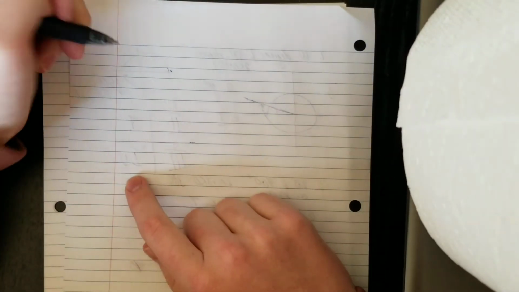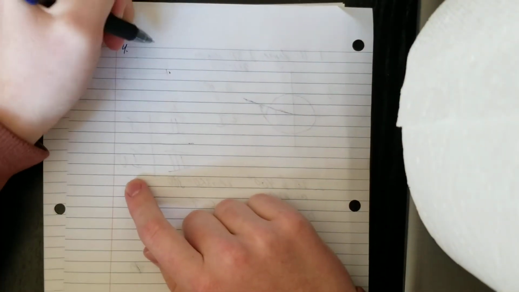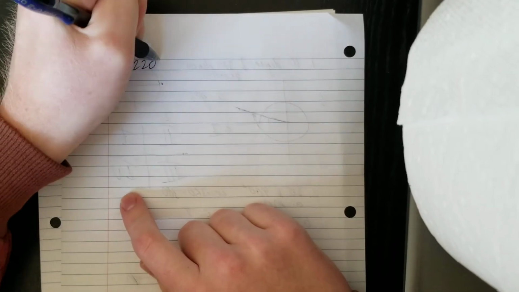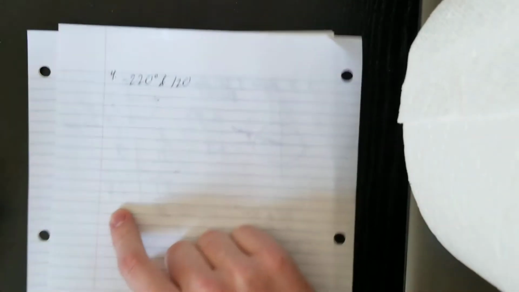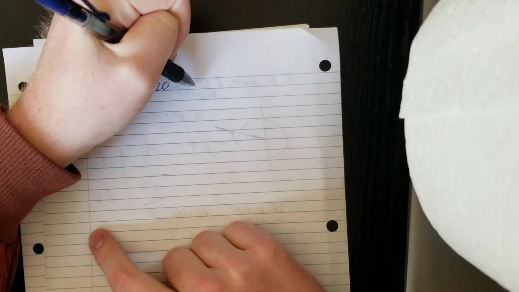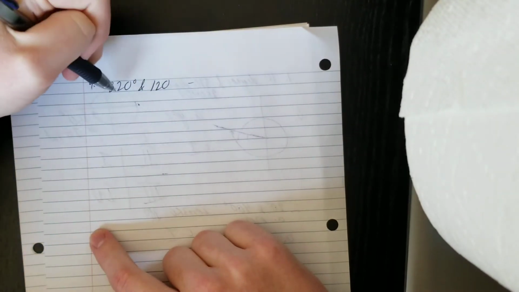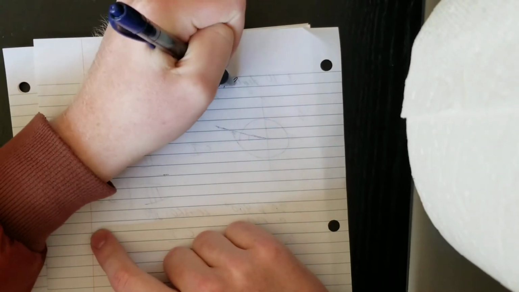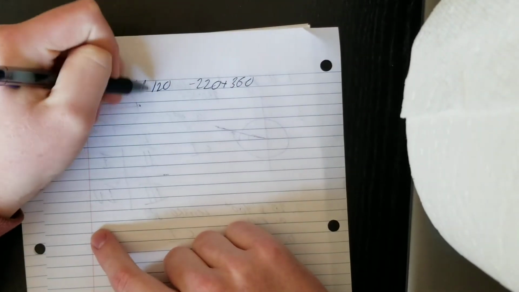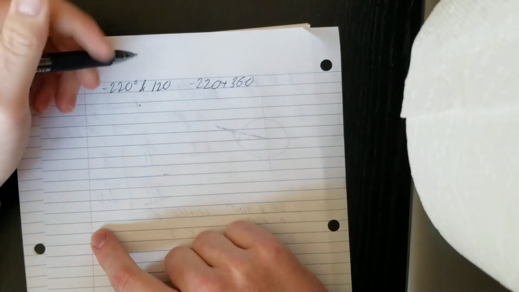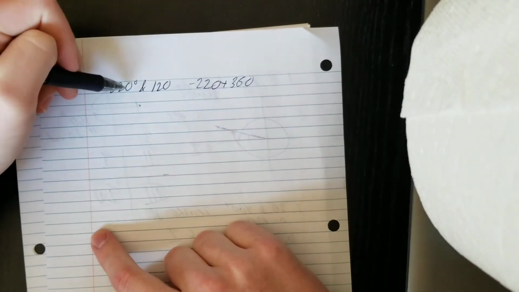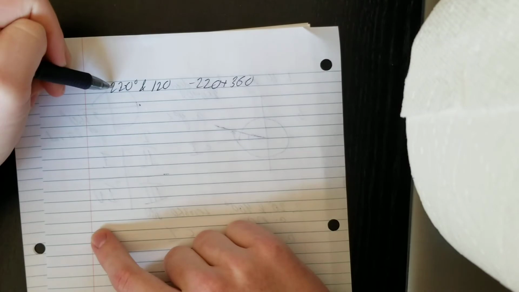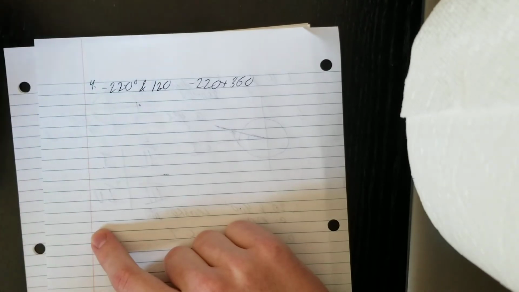All right, let's do the next one. So the next one, number 4, is negative 220 degrees and 120 degrees. Okay. So for these to be coterminal, I must be able to add 360, because I want a number around this area. I know if I add 360 to this, I'll get a number that's around here. So I'm going to try that.